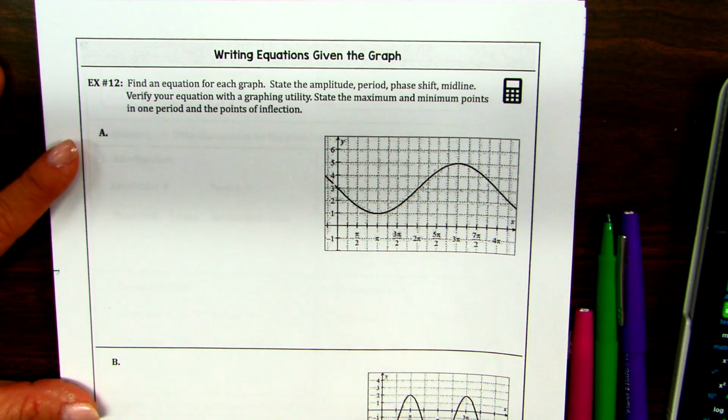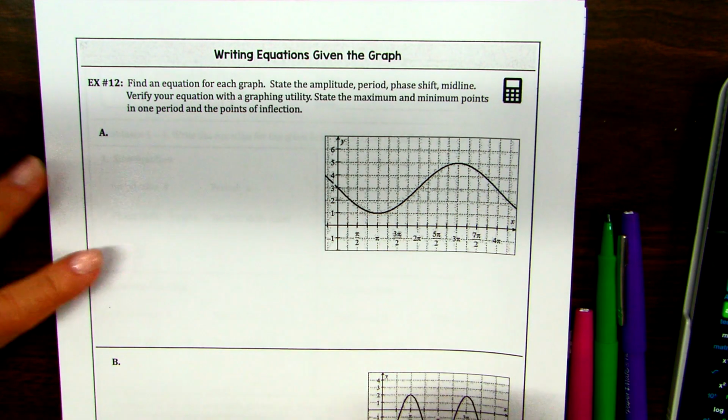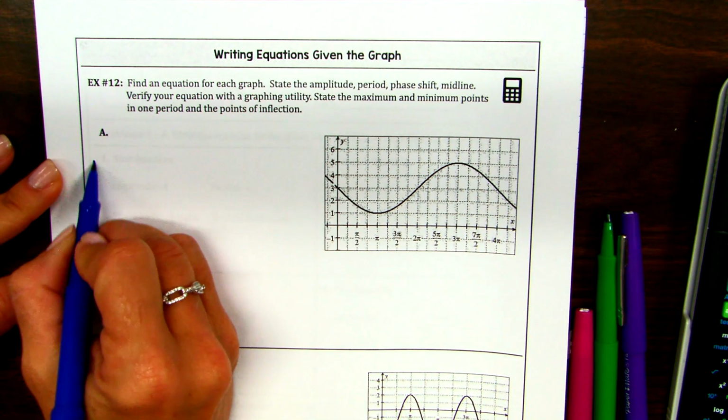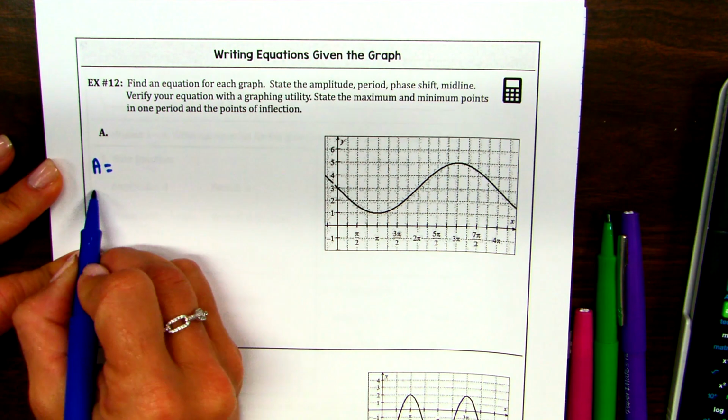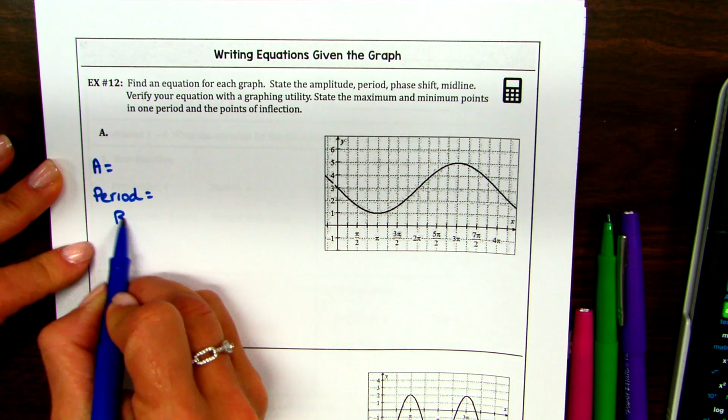All right. Exactly what we just did, but instead of them giving us amplitude and period and stuff in words, we're going to pull it off the graph and then write the equation for it, okay? So let's think about all the things that we could pull off of a graph. We could pull off an amplitude. We could pull off the period, right? And from that, we could get the B, right?